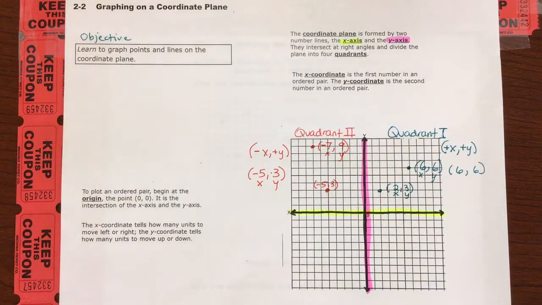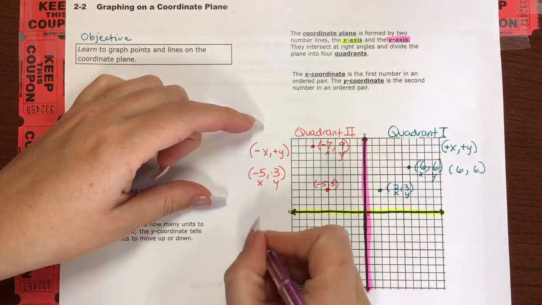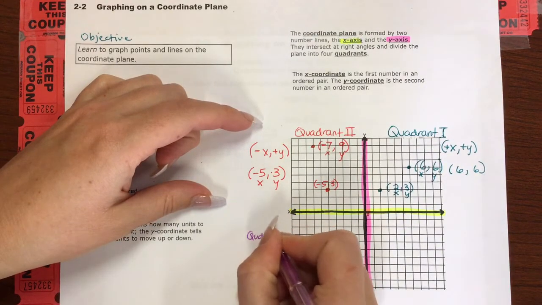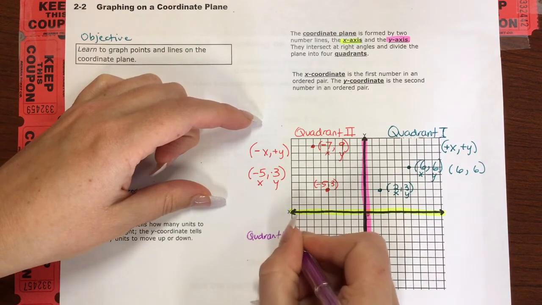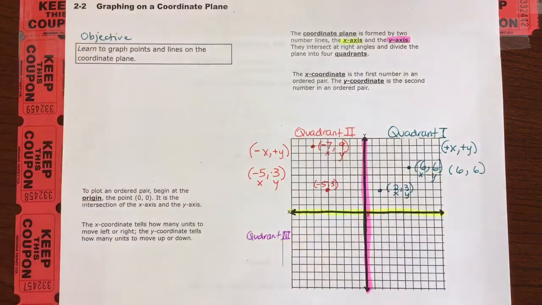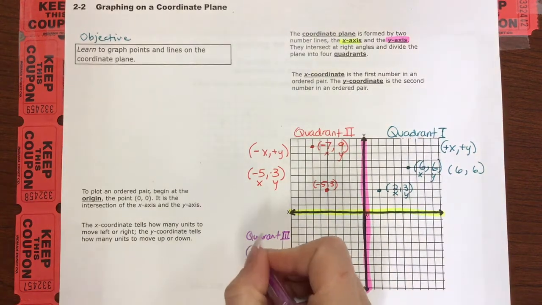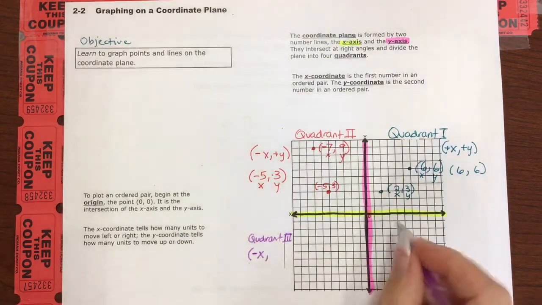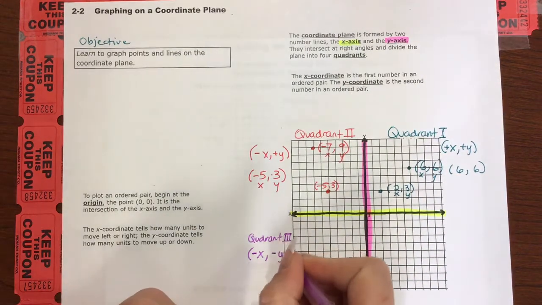Okay, the next one we're going to talk about is quadrant 3. This over here is quadrant 3. Now, for any point that might be in quadrant 3, let's see what the pattern is. Well, on the x-axis, these are all negative, so it's going to have a negative x, and also the y is down here, so it's going to have a negative y.